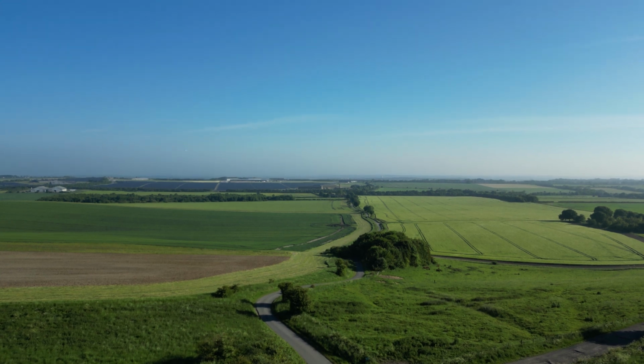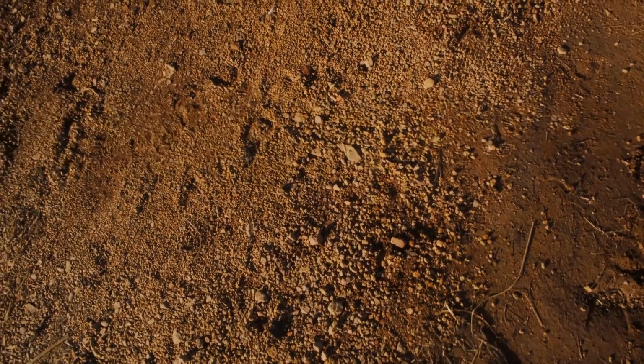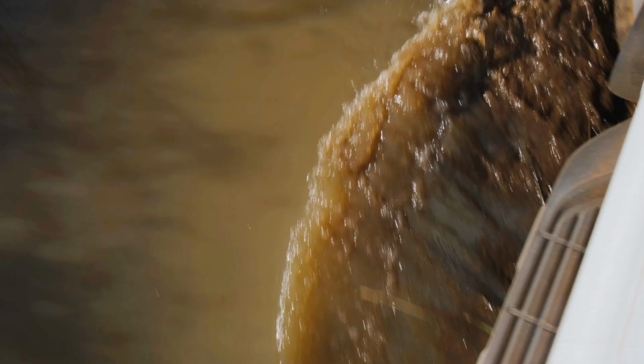Site survey. A team of experts, including architects, engineers, and priests, would survey the site to determine its suitability. Soil testing. The soil was tested to determine its quality and stability. Water availability. The availability of water was checked to ensure that the site was suitable for construction.